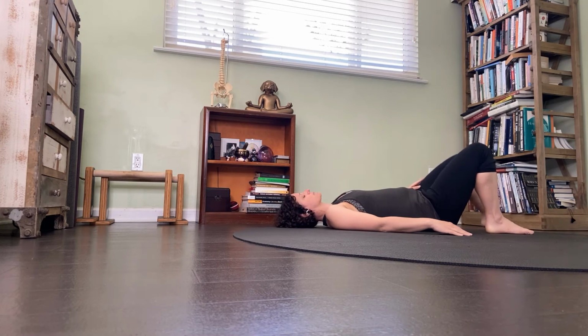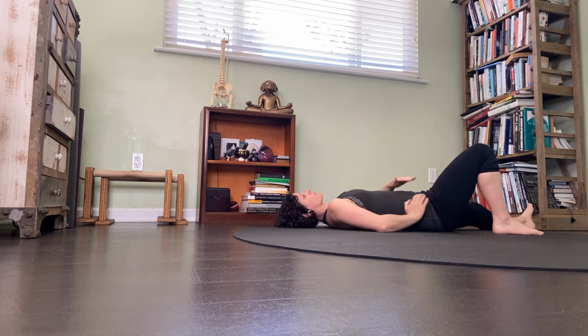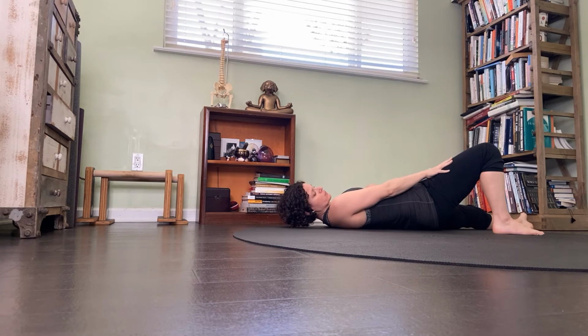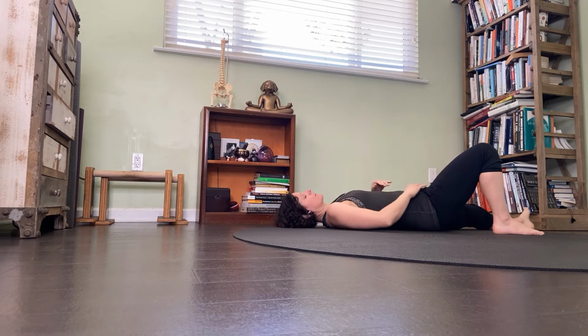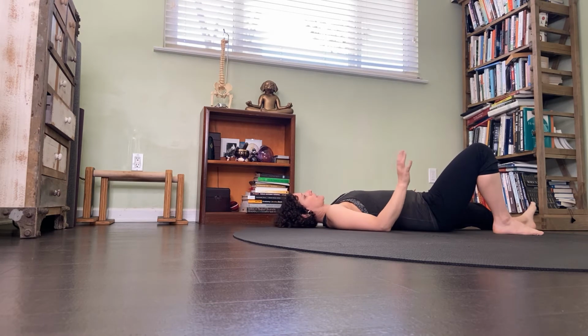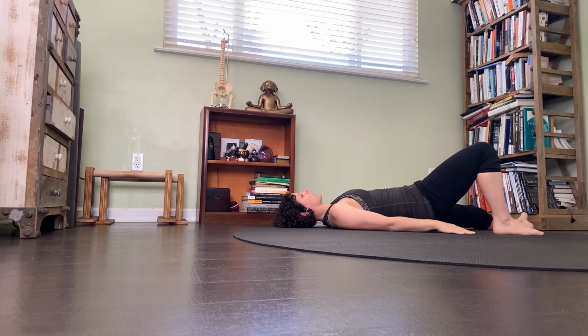And switch sides. So again, think about moving from your pelvis. Your right front hip bone is going to reach up towards the ceiling and to the left. When you do that, this right knee reaches forward. So those are the coordinated actions. Again, this thigh bone, it's not rolling in or out. I'm moving the pelvis around the leg.